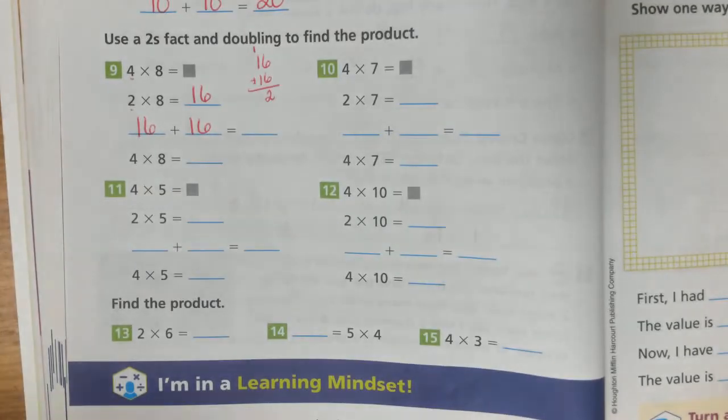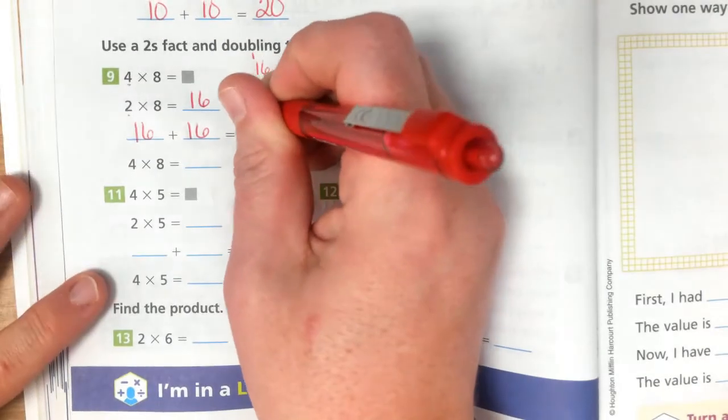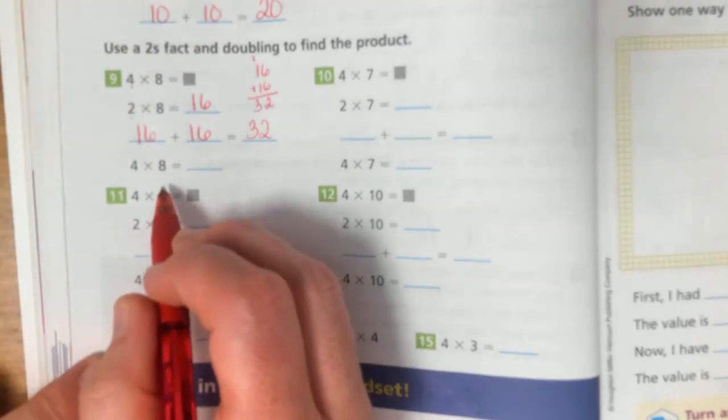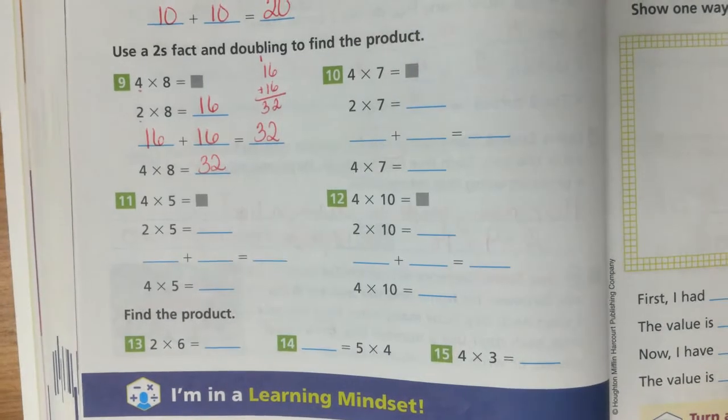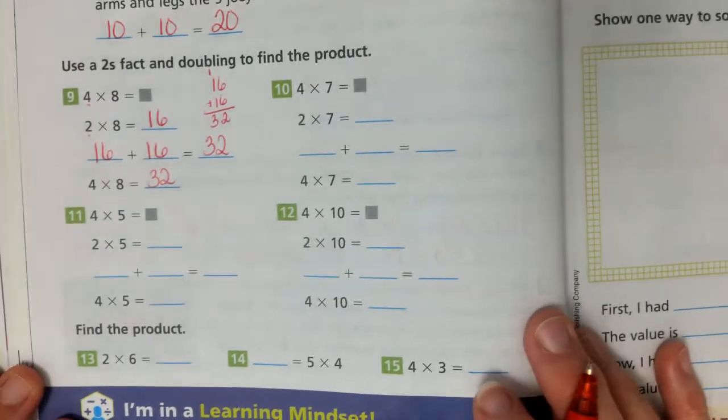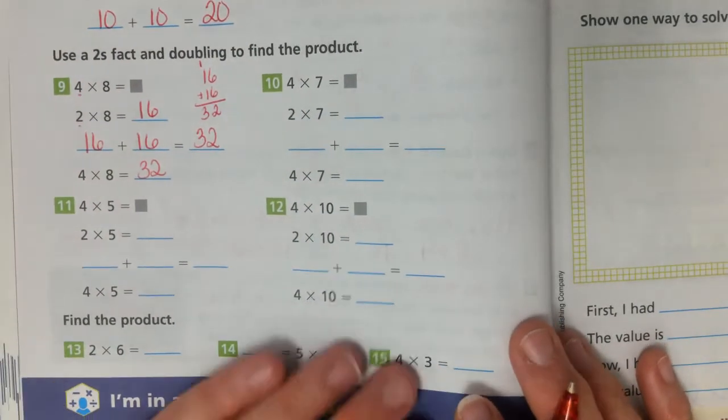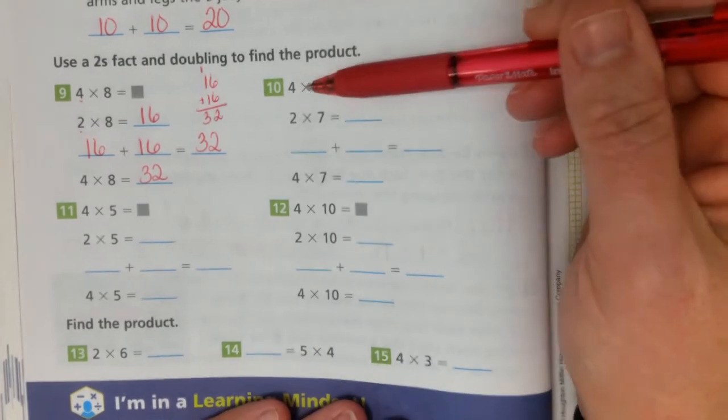Sorry, I'm very fuzzy all of a sudden. There we go. 1 plus 1 plus 1 equals 3. So we have 32. So that means that 4 times 8 equals 32. I think it's because the page keeps getting wonky on me. Sorry about that. All right, so now we have our 4 times 7.